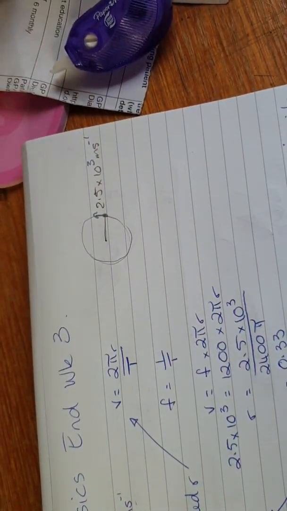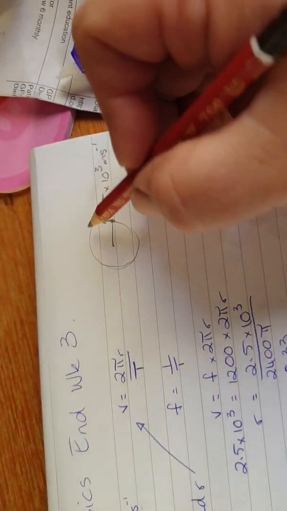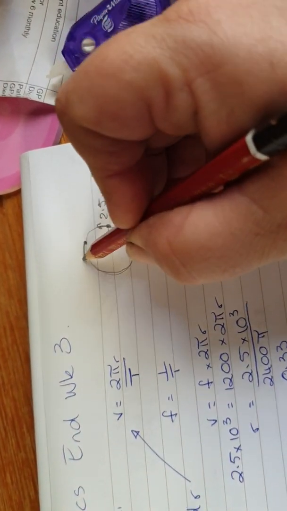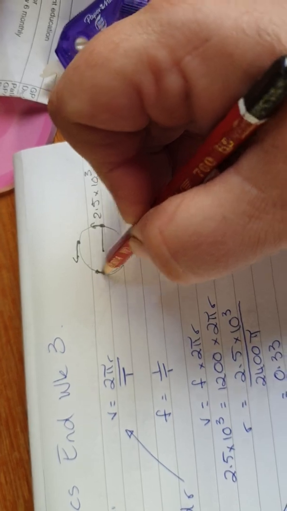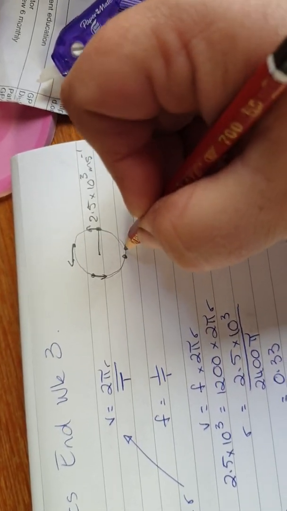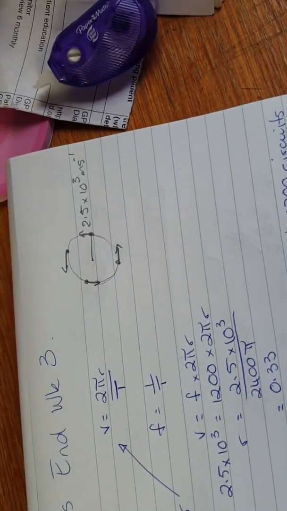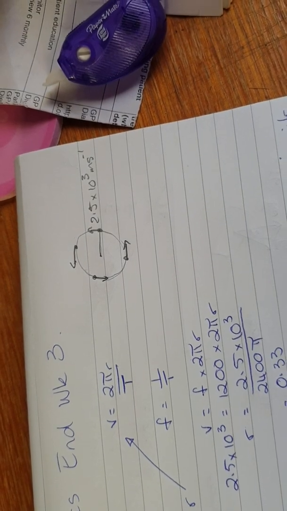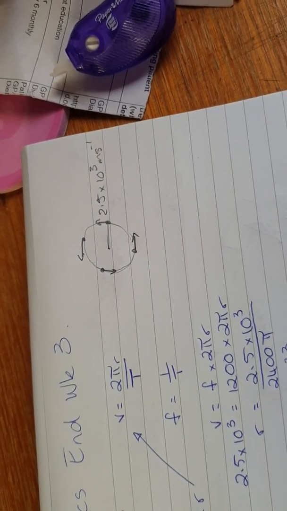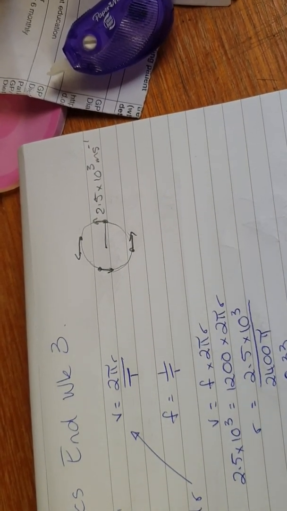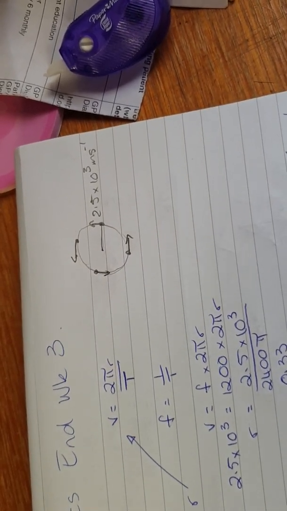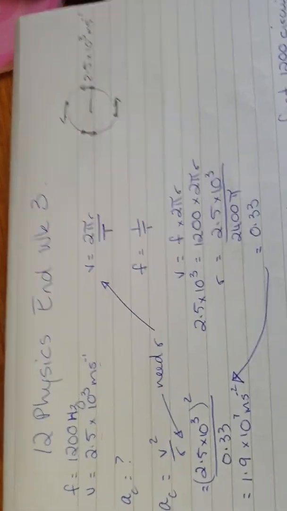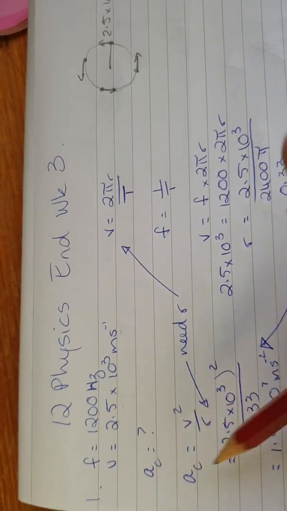And it actually says that in the question, speed, not velocity. But as it goes around, its direction is changing, that means that its velocity is changing. And if it's changing its velocity, there'll be acceleration, there'll be an unbalanced force acting on it. So we're asked to find the acceleration.